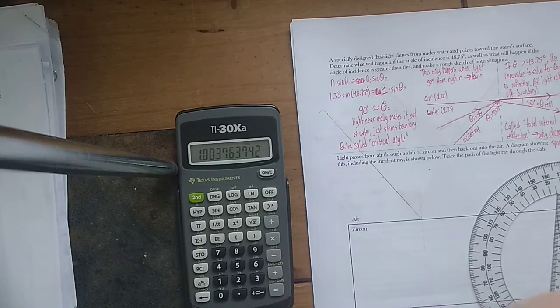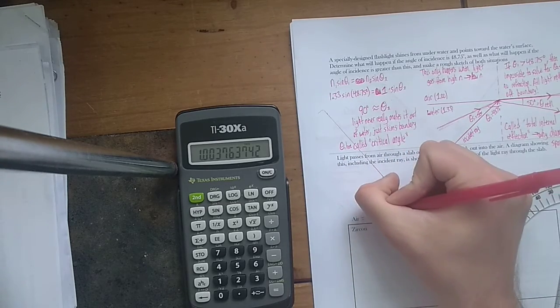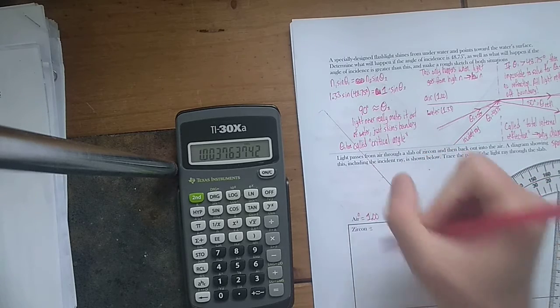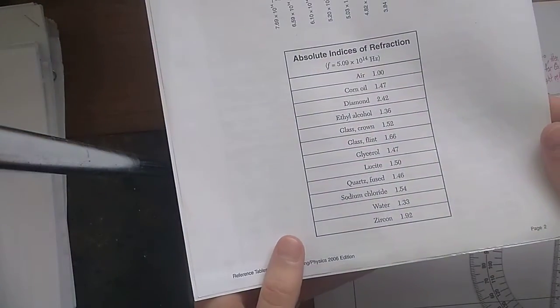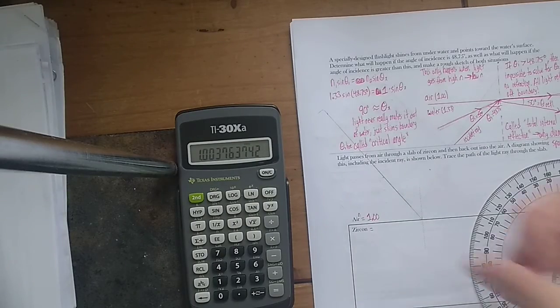So we have air. Air has an index of refraction of 1.0. Zircon, I don't know off the top of my head, but if I look on my reference tables, I see it's 1.92.